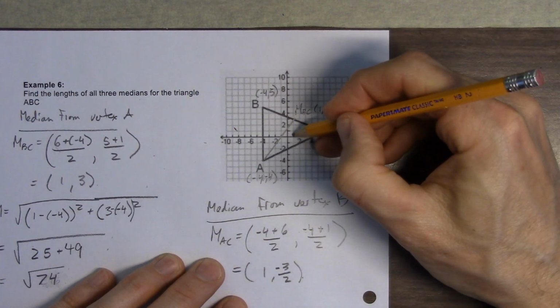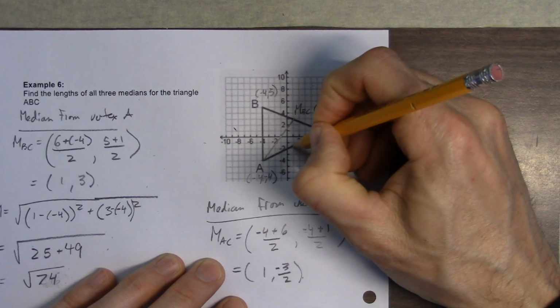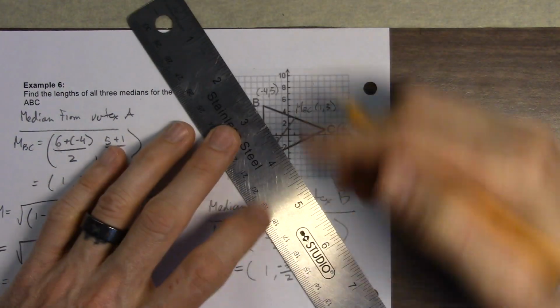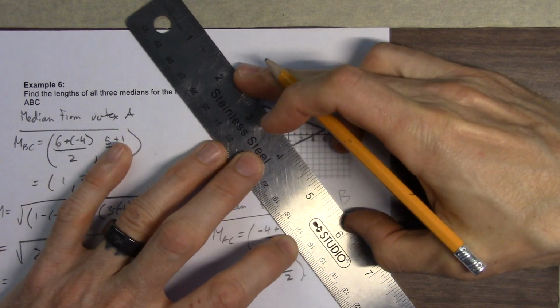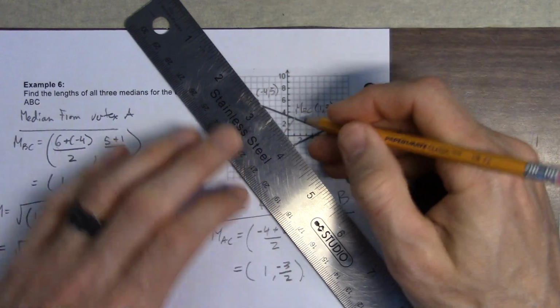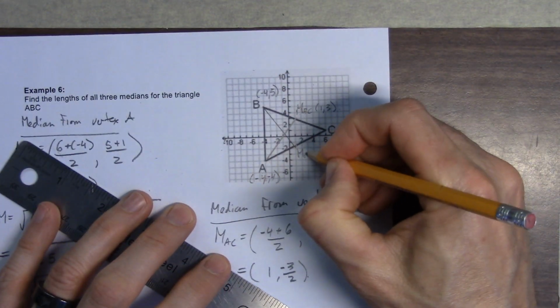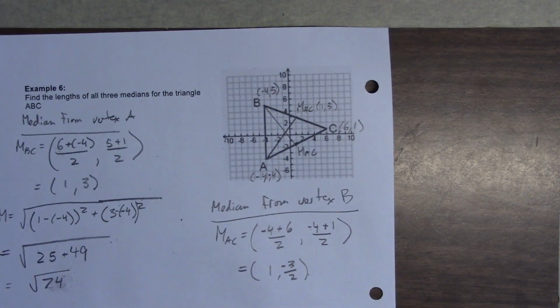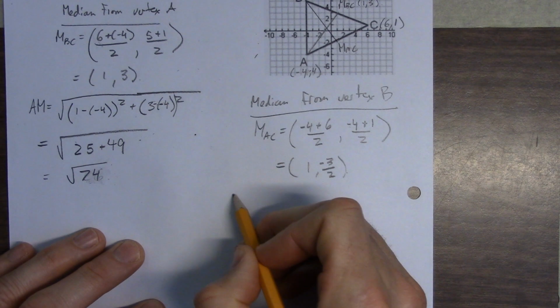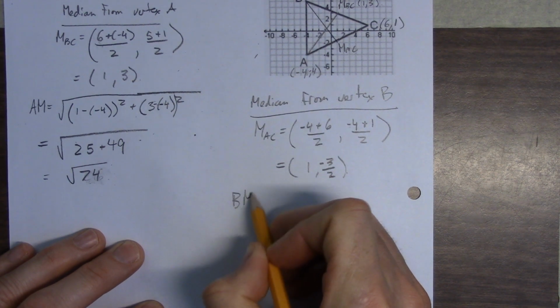So let's see if that works out. Yep, looks good. There's our midpoint. This is our midpoint of AC. Okay, now we have our midpoint of AC and our B value, so we can figure out what BM is.